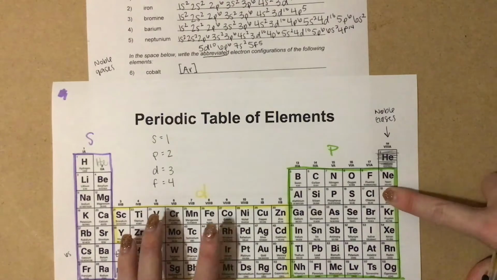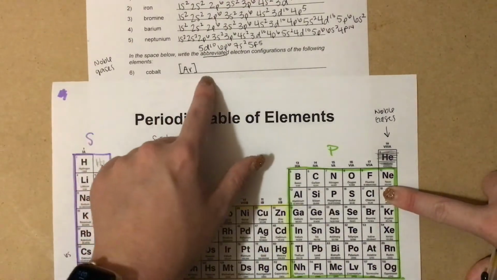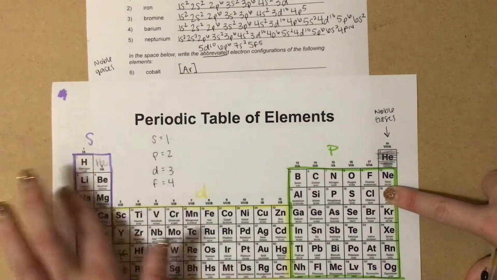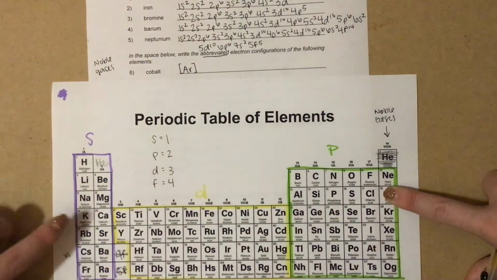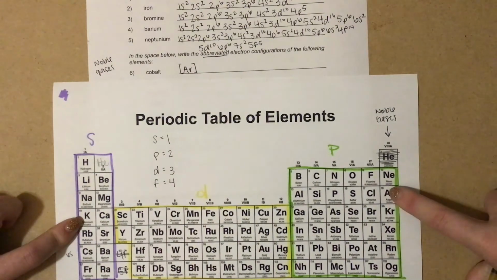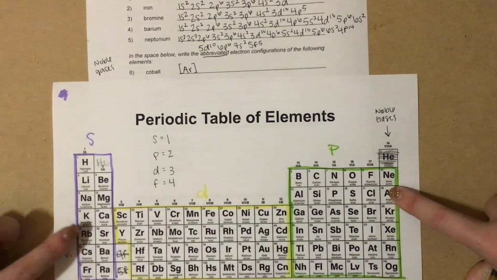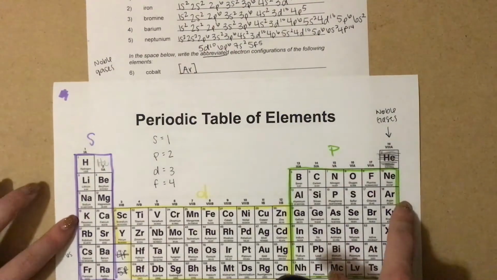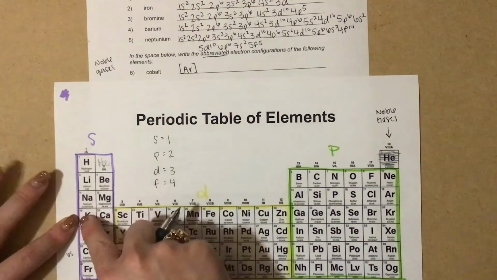Then I'm going to continue with my electron configuration as if I've done everything through argon, and I'm just going to continue in the s sublevel. I just continue right after argon, or whatever noble gas I put in those brackets. So this is 1, 2, 3, 4s.